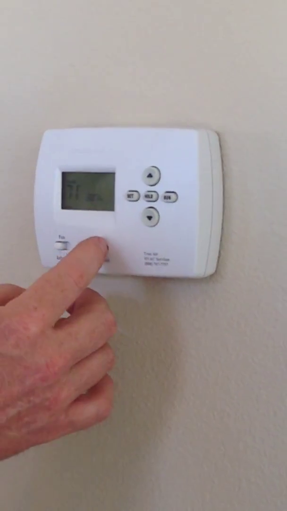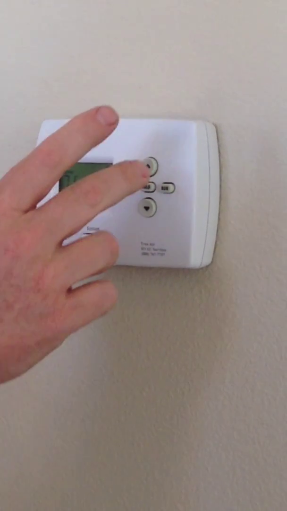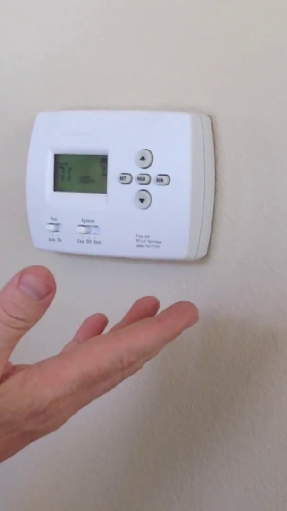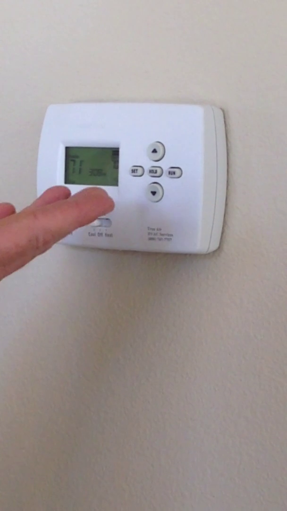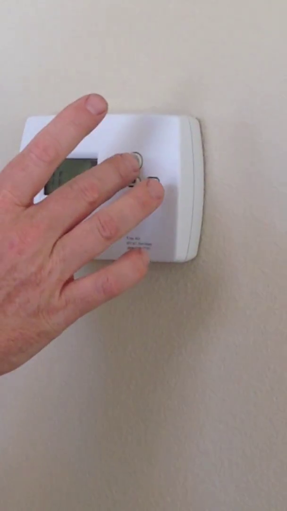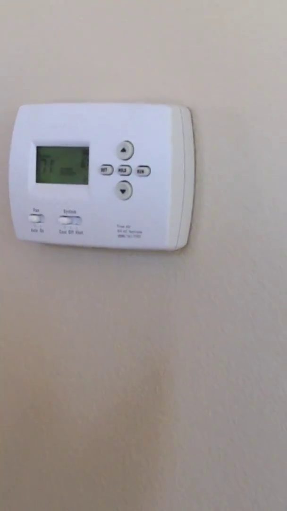All right, and then if you want it on air conditioning, like we just had, you would set that temperature. So if that's at 7 below whatever that number is, it's going to kick cool on. And then once it reaches that number, it's going to kick off. Now I had that down to like what, 68, 67.